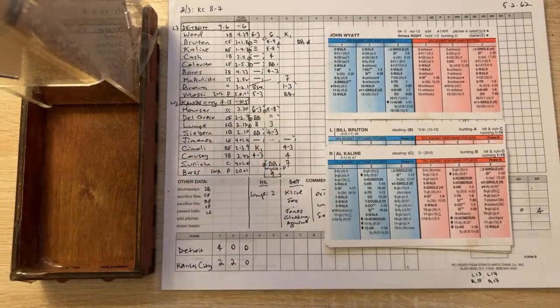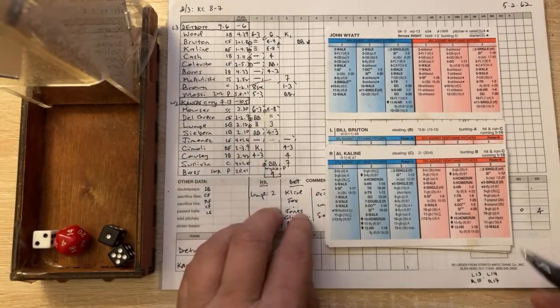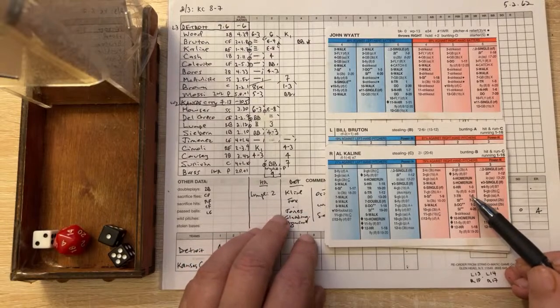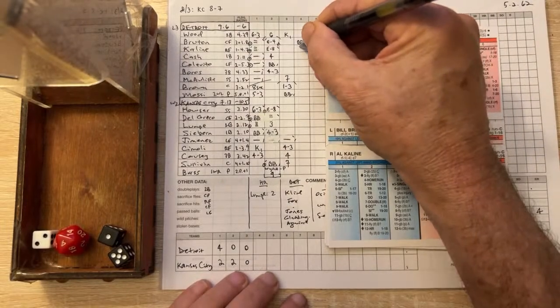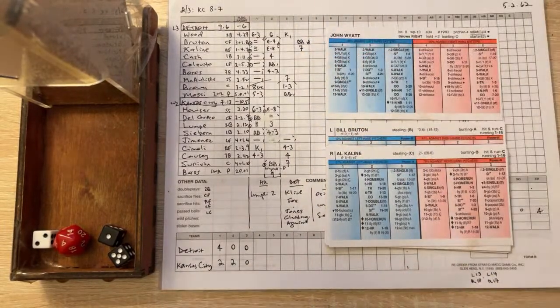Here's the pitch to Kaline. 2-6, right-handed, hit well. Oh, what a diving catch at the wall by Jimenez. And that's 1 out. A beautiful diving catch by Jimenez. That's 1 down. Bruton quickly gets back to first. Jimenez also fired it back into Lumpy.